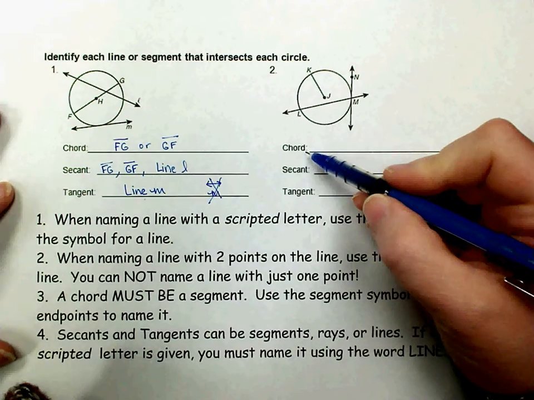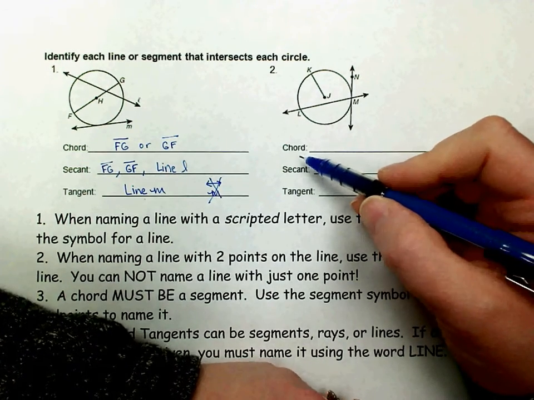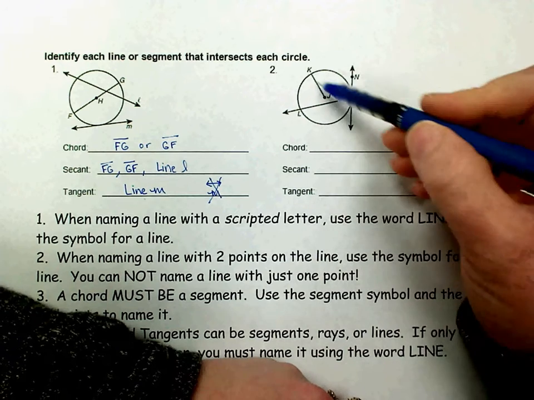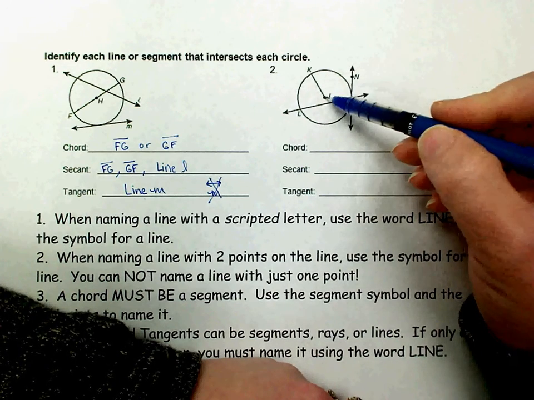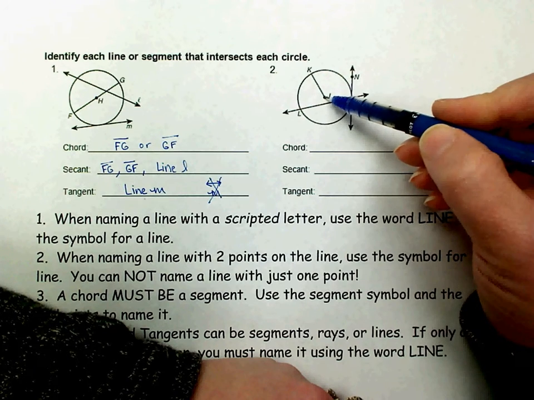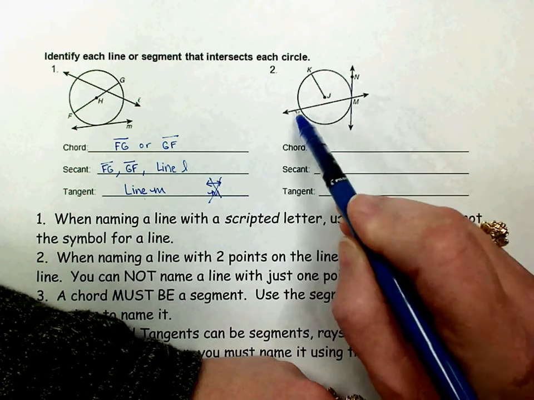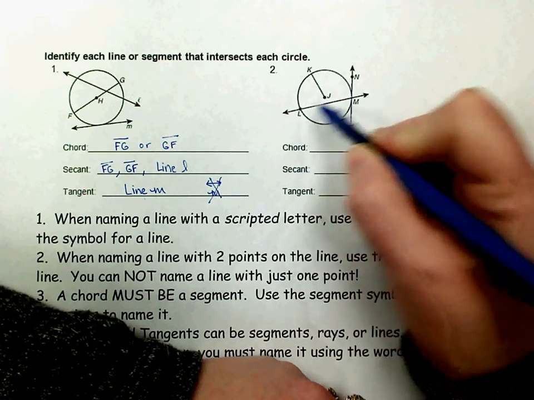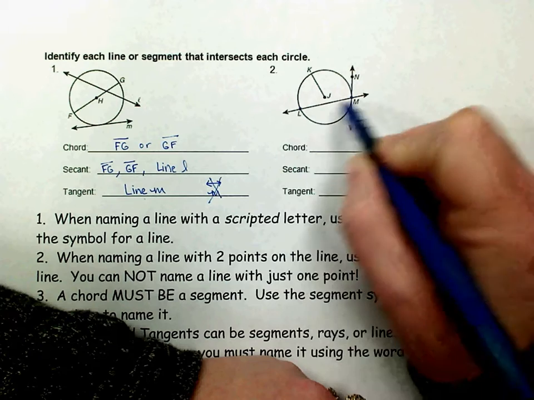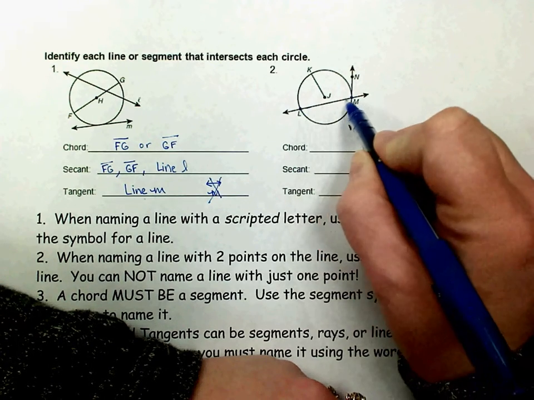So again, a chord has to be a segment, and it has to have its endpoints on the circle. Well, you can see the only segment we have here is the radius. This is not a chord because this endpoint of that segment is not on the circle. So the only option we have is to look at the secant, which we're given 2 points of, point L and point M. So part of that line is the segment that starts at L and ends at point M.